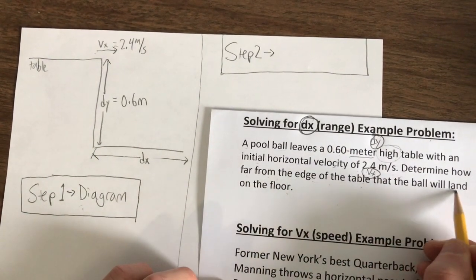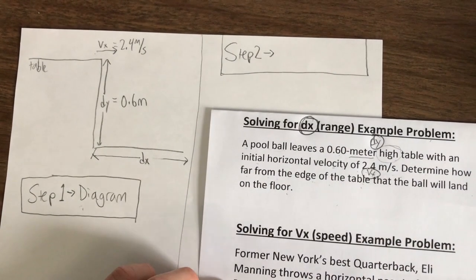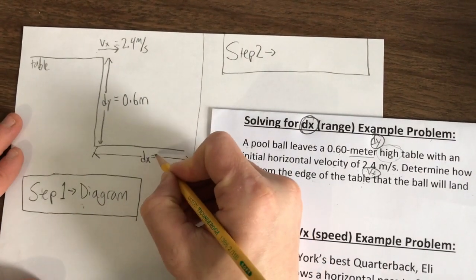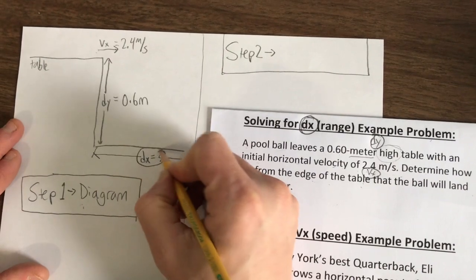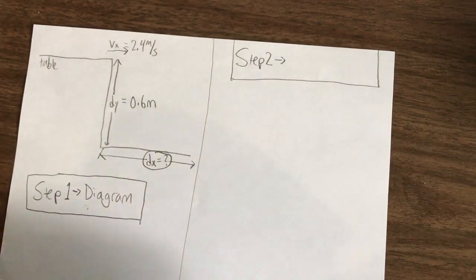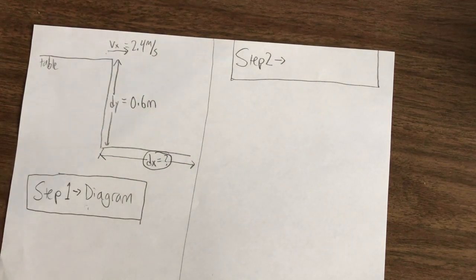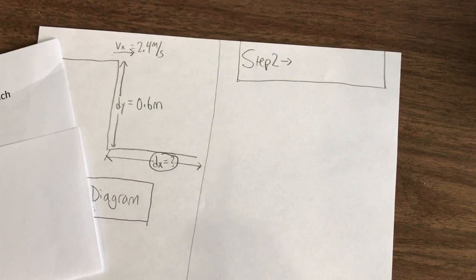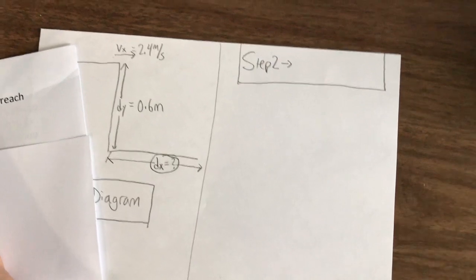Determine how far from the edge of the table that the ball will land on the floor. How far is it going to go in the air before it lands on the floor? So that is our last variable that's left over, dx. We're going to write that as a question mark. We're going to solve for that using our equations that you copied down before.